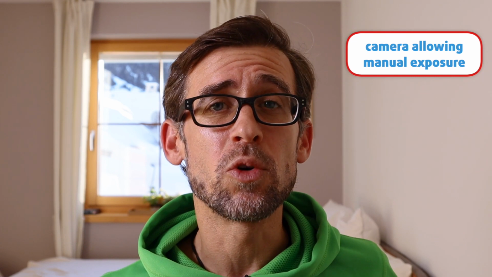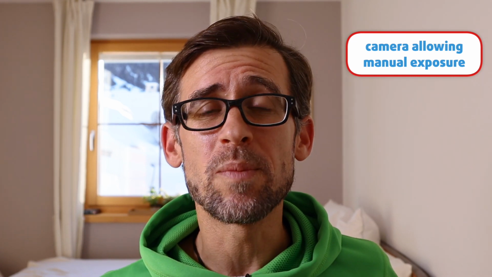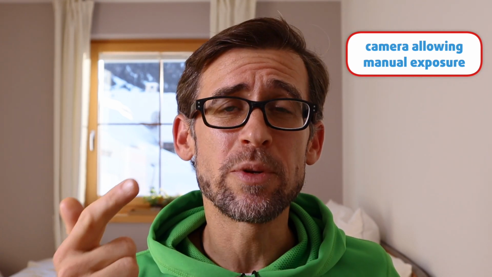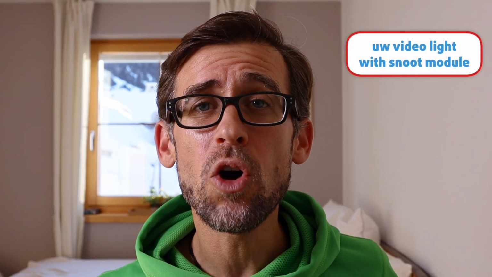First of all, you're going to need a camera where you can adjust the exposure manually. So ideally, you want to be able to adjust ISO, aperture, and the shutter speed manually on the camera, and ideally also while being underwater. Second, you will need a tripod where you can place your camera so you get a stable shot while capturing that moment. And last but not least, you'll also need an underwater video light that has the option of giving you a very narrow beam.